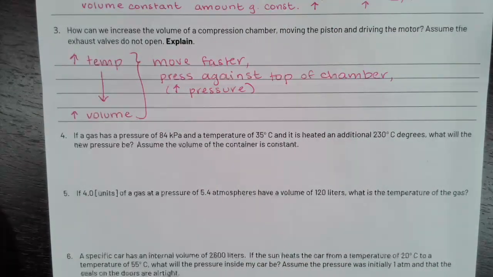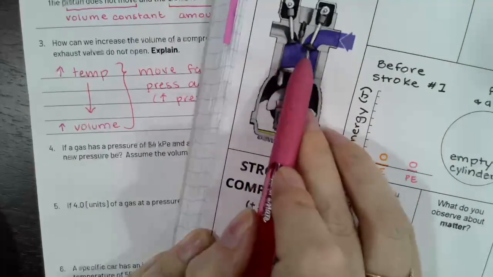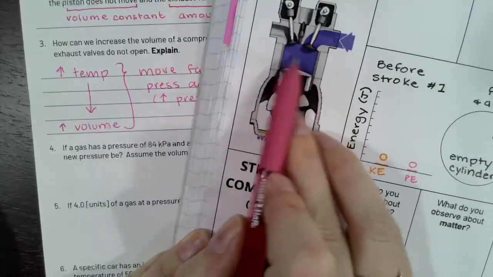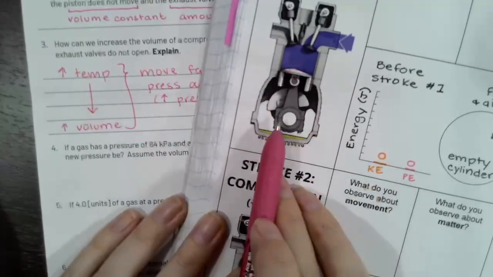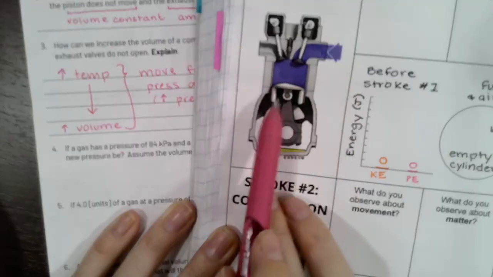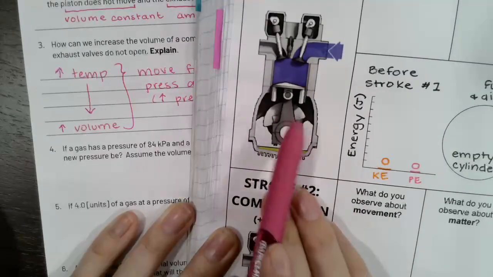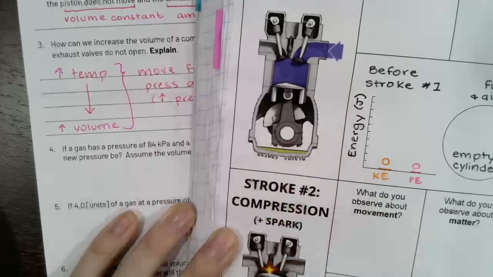Don't forget, if these gases are moving faster, they're bouncing around in here. They're hitting the top of the chamber harder. They're also hitting the sides harder. They're also hitting the bottom harder. And when they hit that harder, that pressure literally pushes the piston downward. And when that piston gets pushed downward, it turns this arm. This arm is called the drive shaft. It turns this, which turns the wheels in your car.